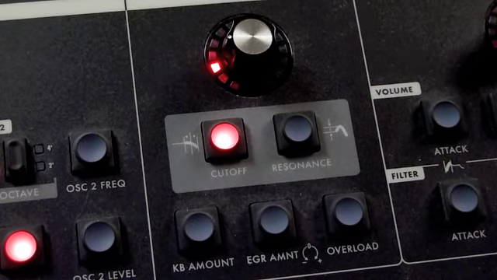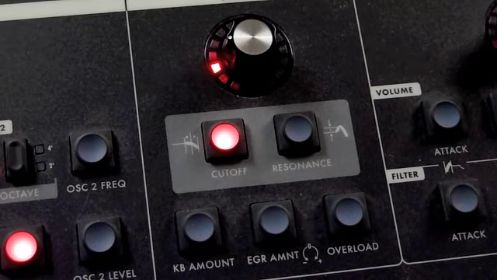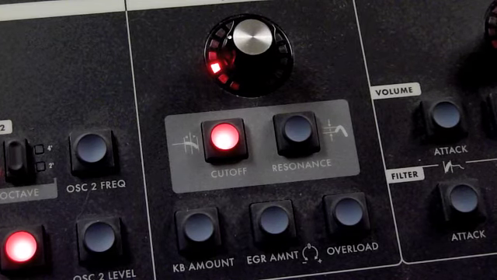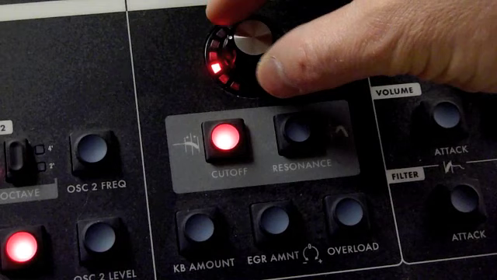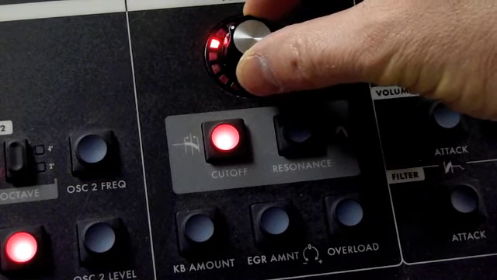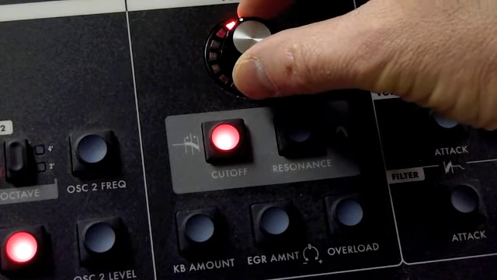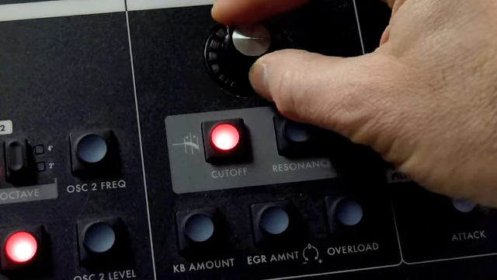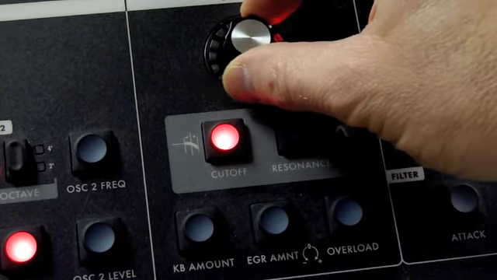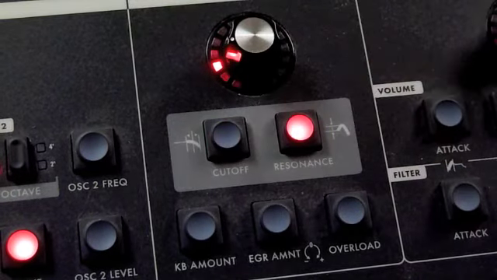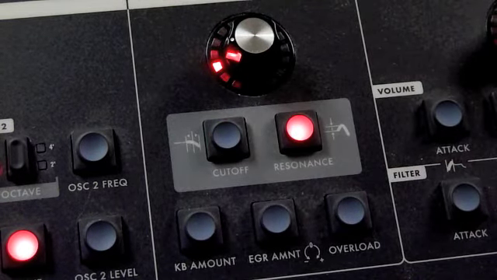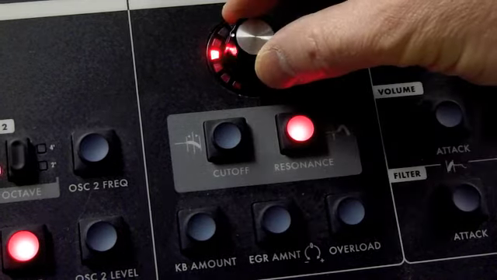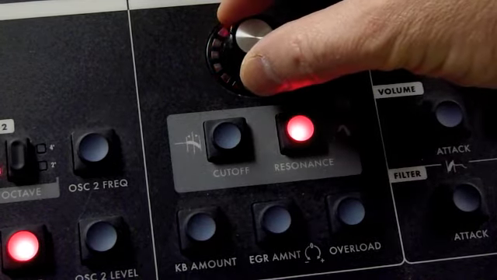Here we have the filter section, and the Moog uses a classic 24 decibel per octave low-pass filter. So we can adjust the cutoff with that. We bring out some more of the frequencies. The resonance filter emphasizes the cutoff frequency, and it can kind of sweeten those resonant peaks. Let's bring up the resonance.